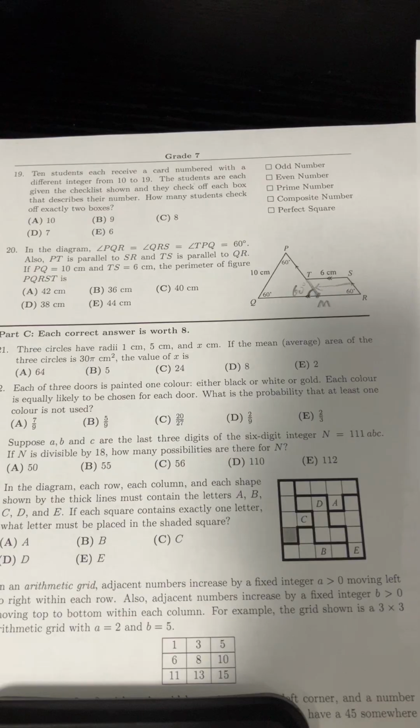So you just need to find out how many numbers are within this range. And the range is from 111000 to 111999. So there are a total of 1,000 numbers. And how many of the 1,000 numbers are a multiple of 18? Every 18 numbers, you've got 1. So basically, that's the idea.